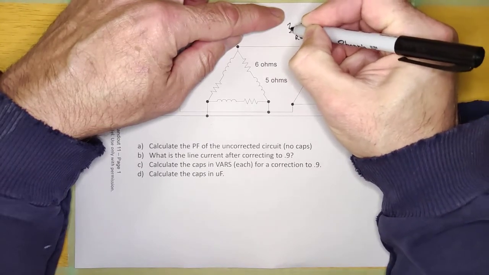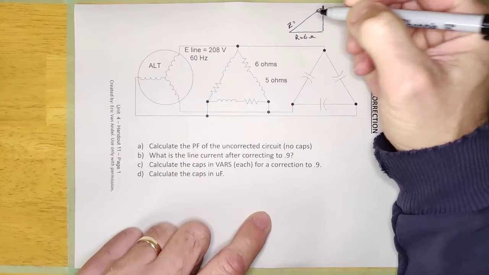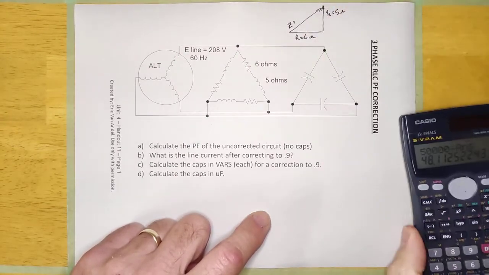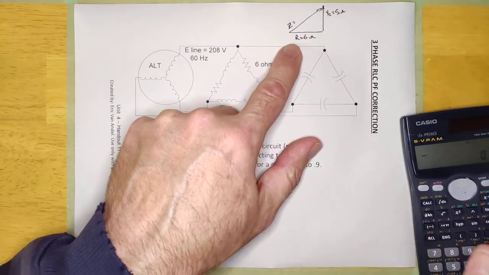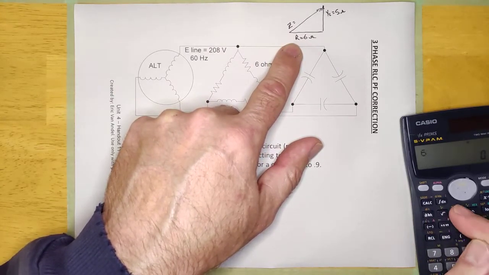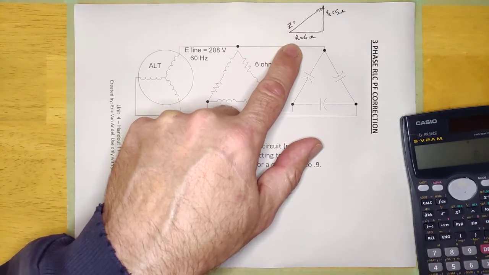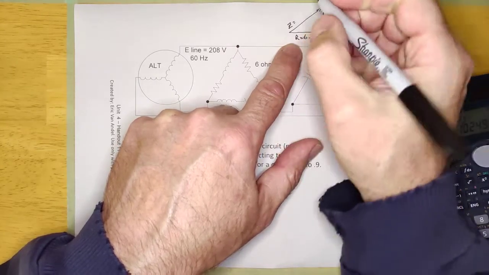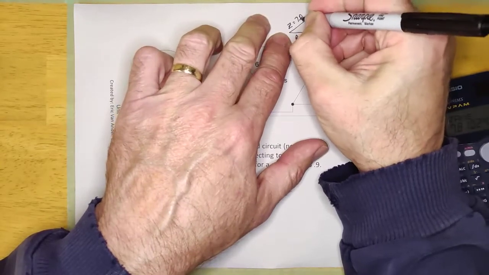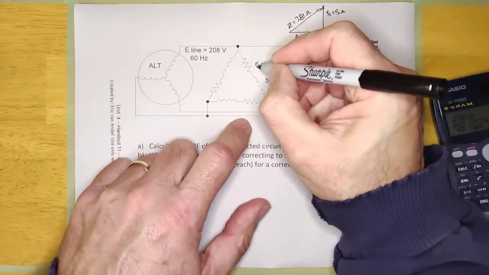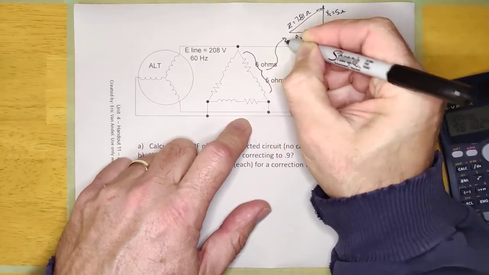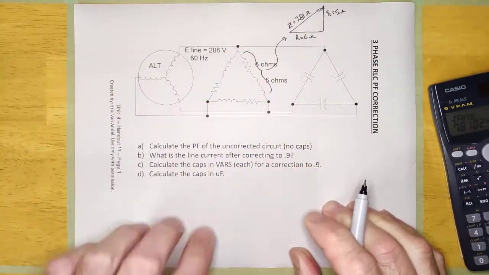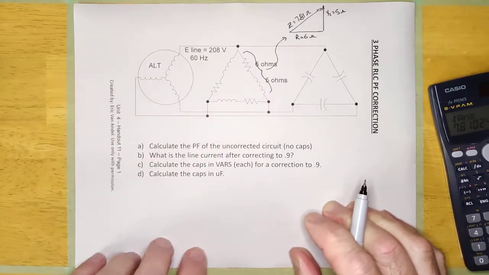What's this, guys? Z, right? I'm going to calculate it right now, just for fun, because I'm pretty sure I'm going to need it. Z will be the square root of 6 squared plus 5 squared. Looks like it's going to be 7.81. That's the Z of this little business right here, the impedance of that branch of our three-phase circuit.